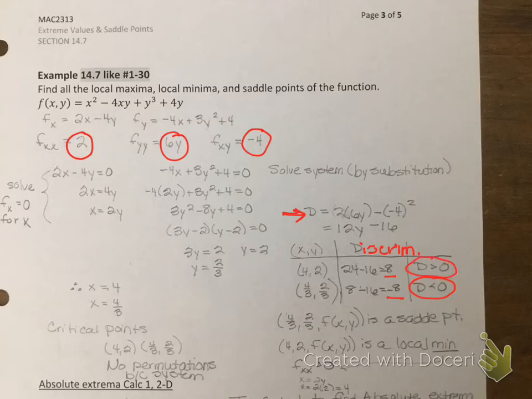When the discriminant is greater than 0, we have either a local min or a max. In other words, some kind of local extrema. So I need to go back to f sub double x. That's a constant, not a variable. I don't have to plug anything in. So f sub double x is greater than 0, which tells me I have a local min.